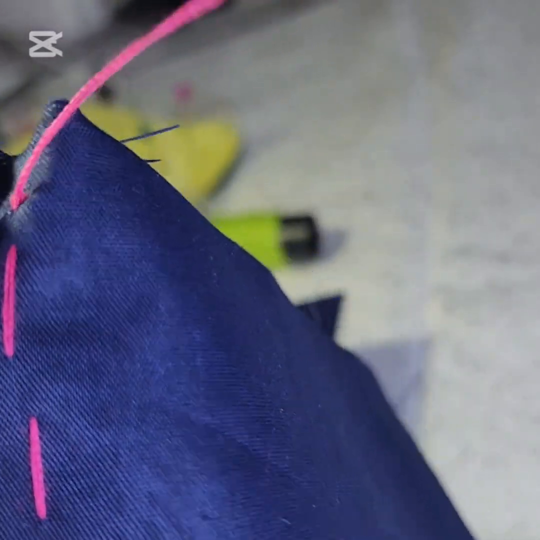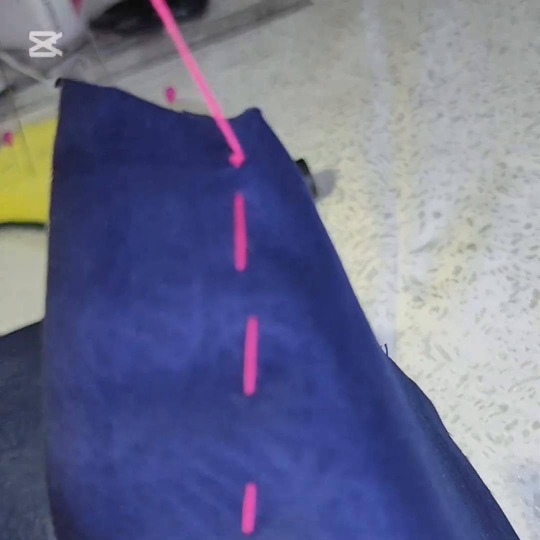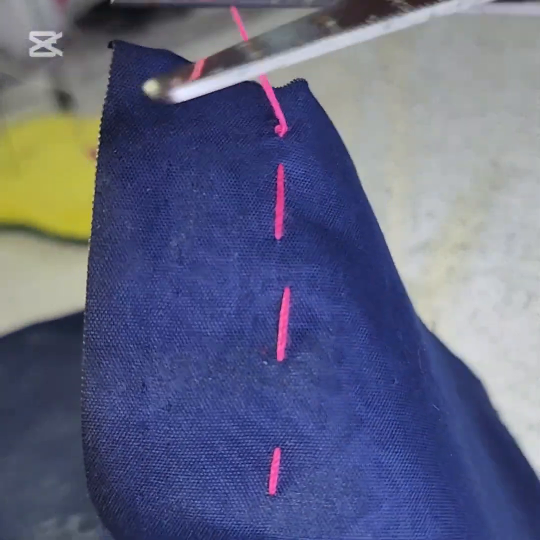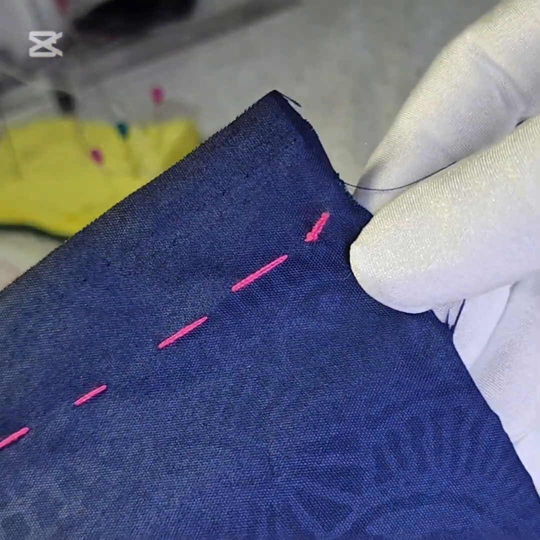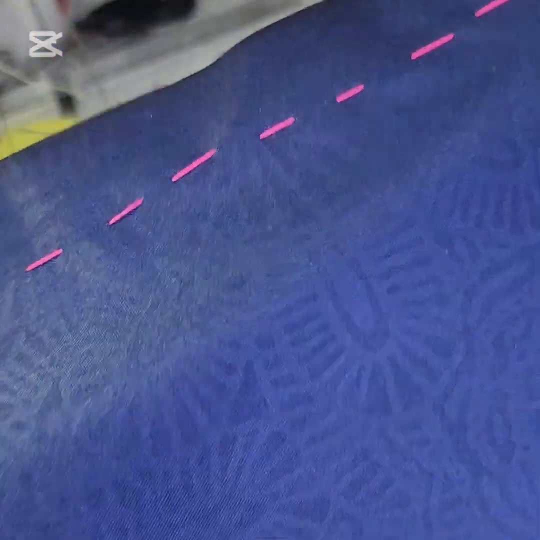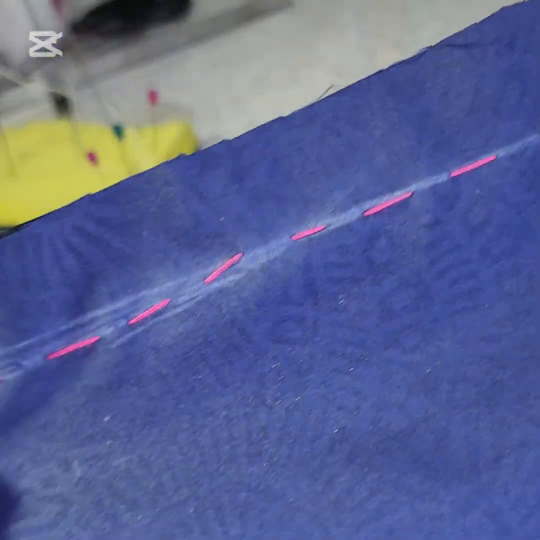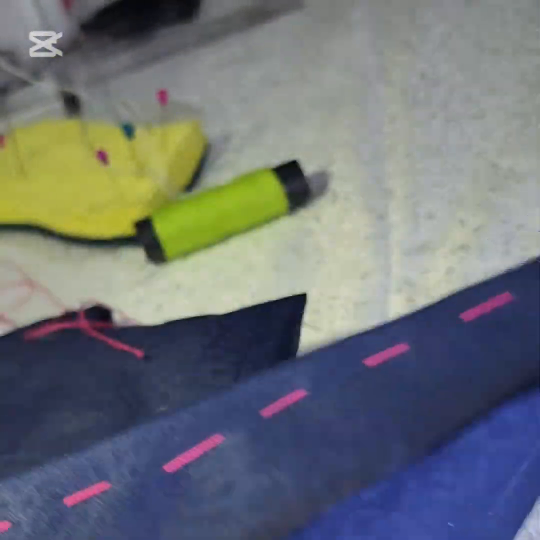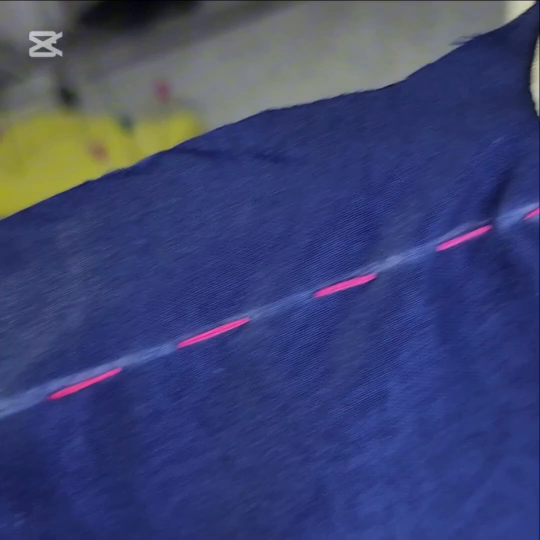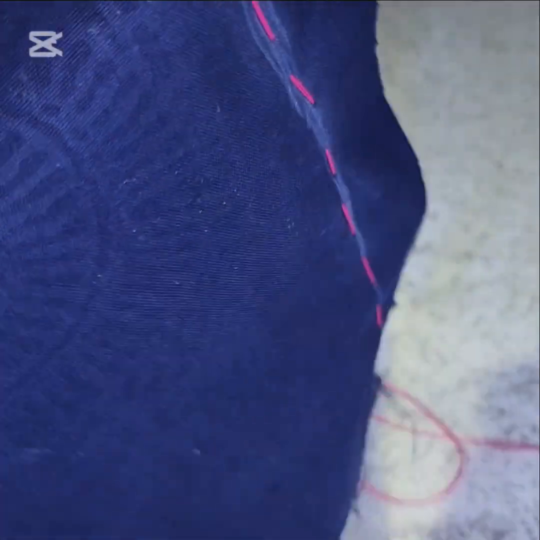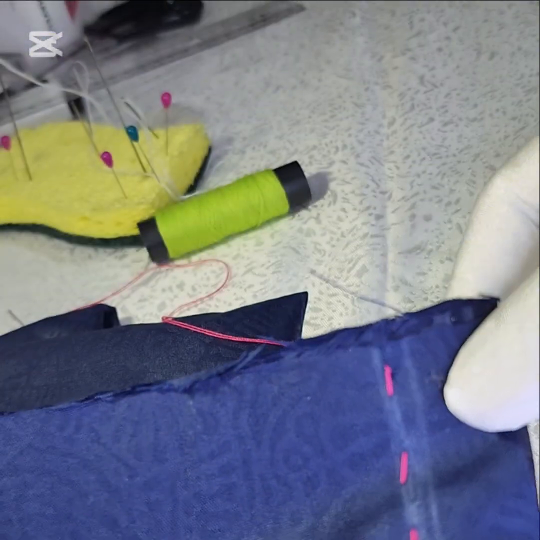Voila, it's done. Into small scissors, cut it out, and we're done with a running stitch. That's the back, and here's the front side. Nice, isn't it? And simple. Okay, so let's move on to the next one, and that is a back stitch.